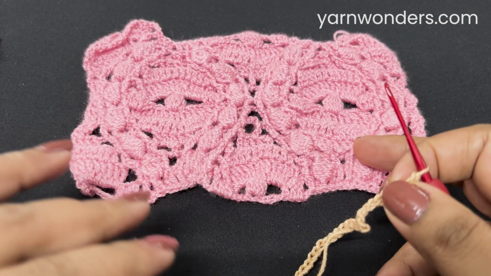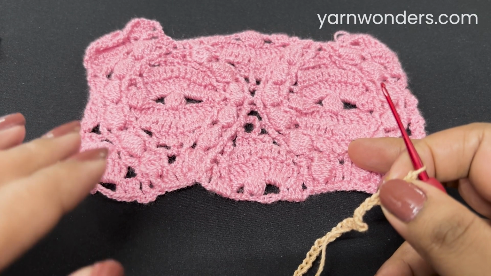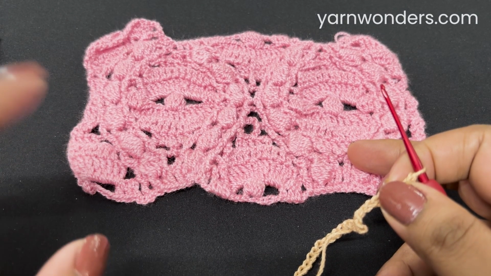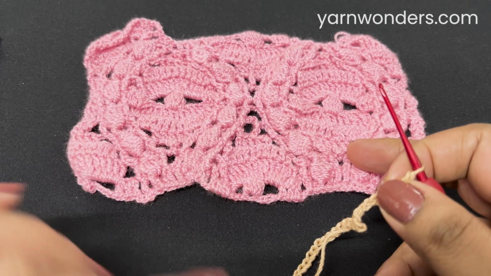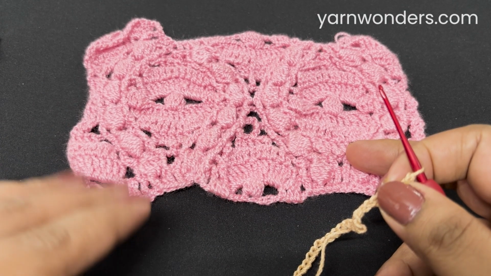In today's video, we are looking at how to crochet this Providence stitch. This stitch is crocheted on a multiple of 29 plus 5, and I'm going to be doing this in two parts. In this part, part 1, we are going to do from row 1 to 6.